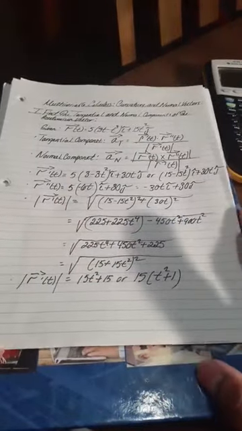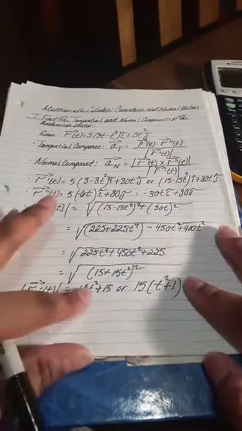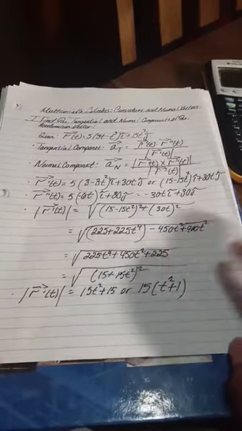Or if you want to, you could just factor out a 15 and write it as 15 times t squared plus 1, which is the same thing because you would distribute the 15 in there and you get that back out. So that would be the essential magnitude of the first derivative of the acceleration vector. So we took care of that part.